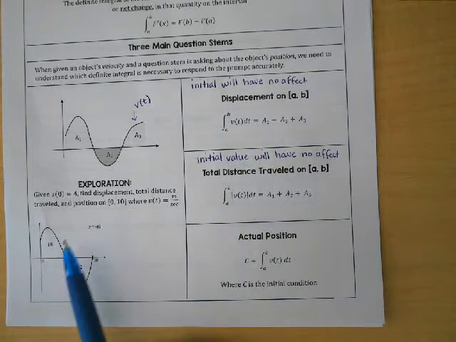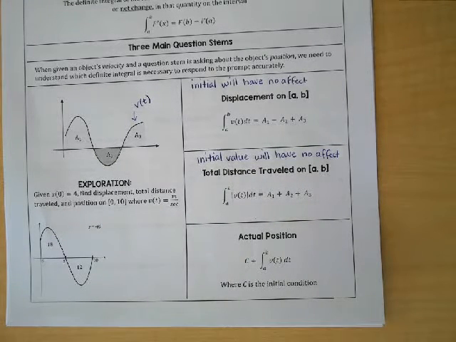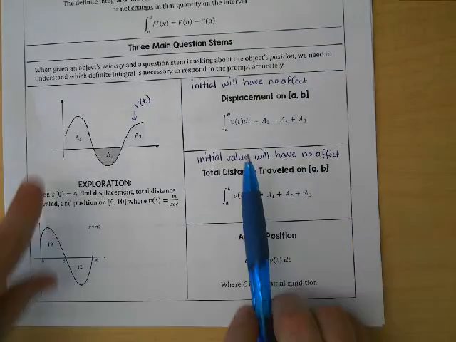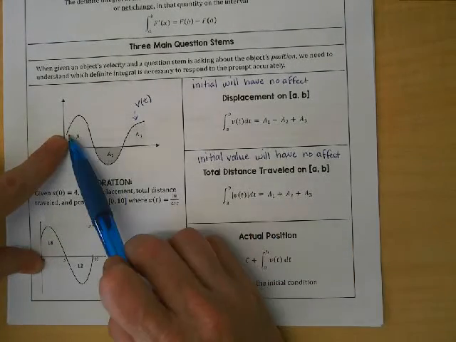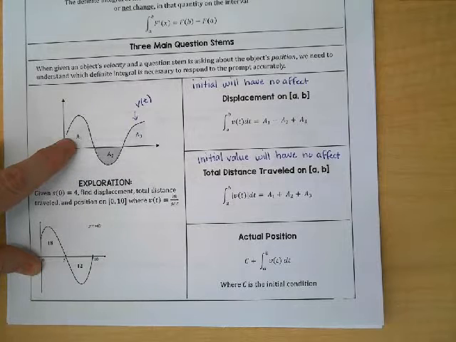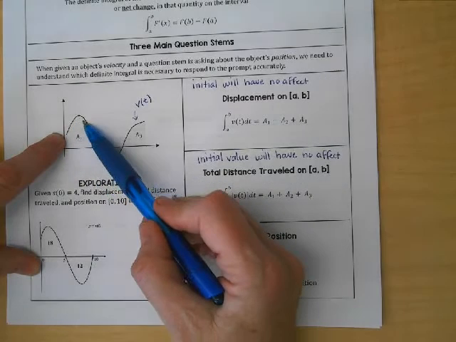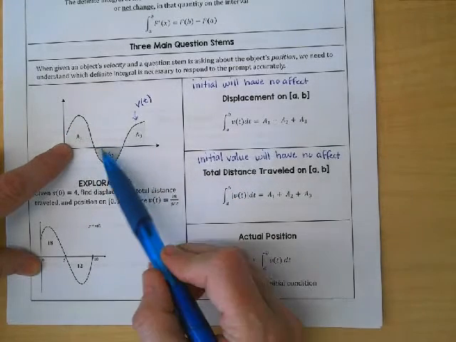Okay, let's look at displacement. If this is velocity, remember that the area under the velocity curve was position. And we said if velocity is positive, it's moving to the right.